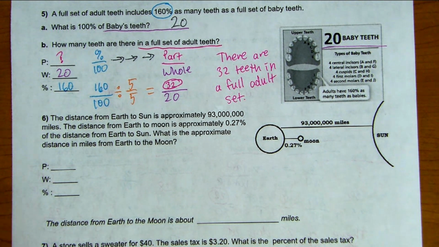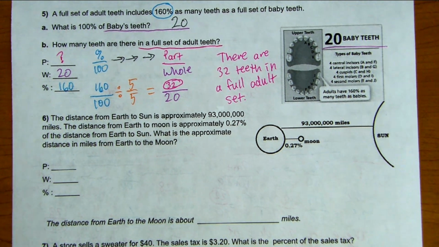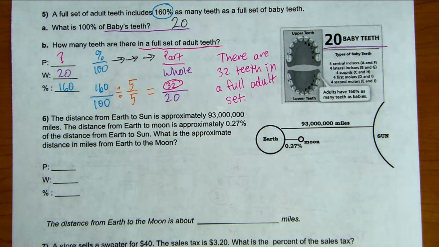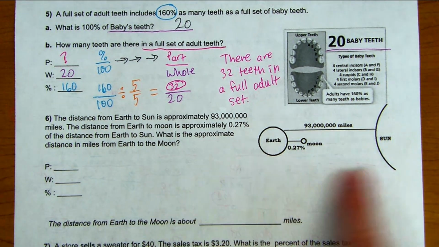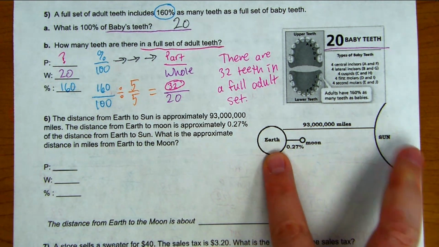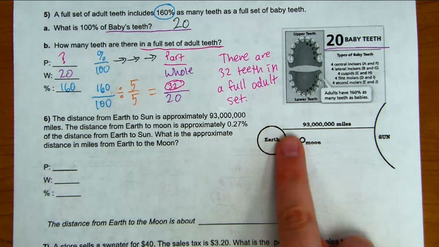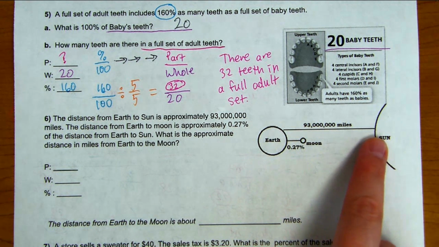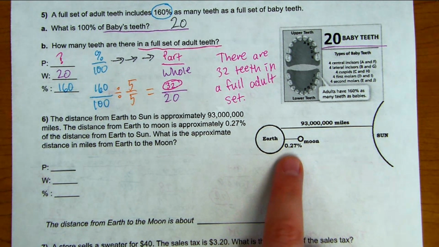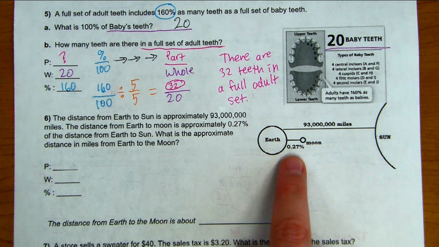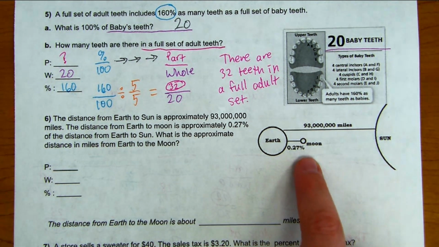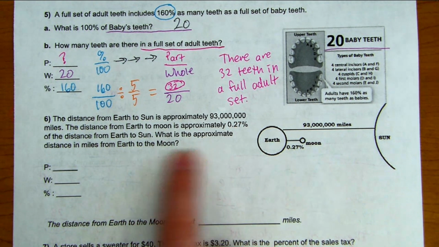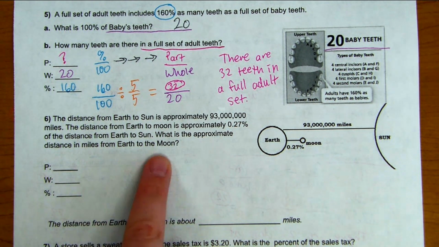All right, next up, we're looking at some really large numbers because here we're talking about the distances from Earth, the Sun, and the Moon. So we can see this modeled over here. The distance from the Earth to the Sun is approximately 93 million miles. The distance from the Earth to the Moon is about 0.27% of that distance from Earth to the Sun. So the Moon is much, much closer. What is the approximate distance in miles from the Earth to the Moon?